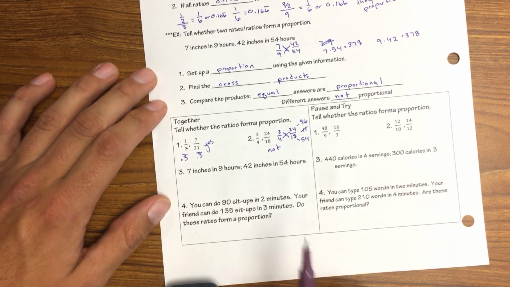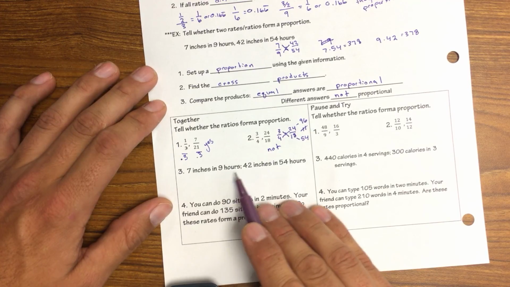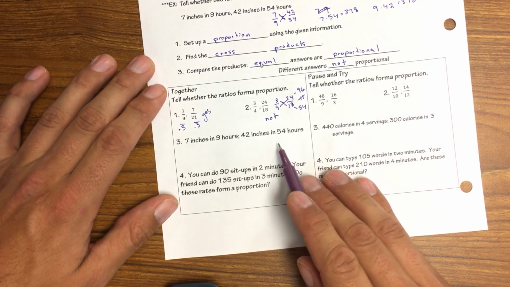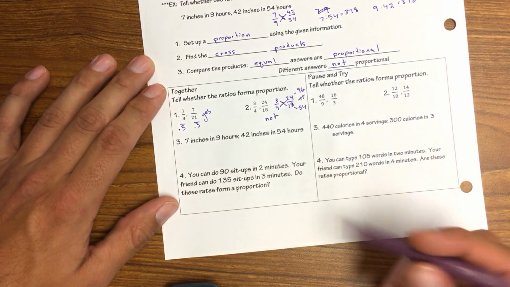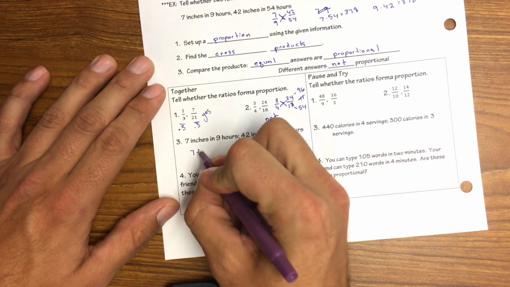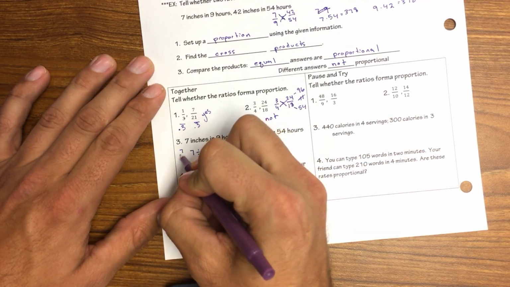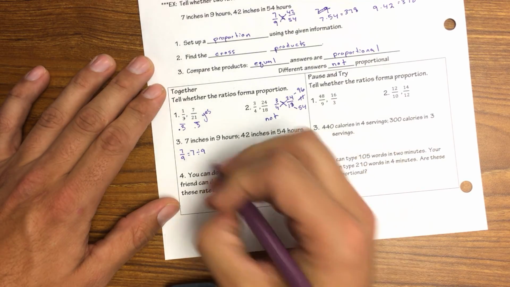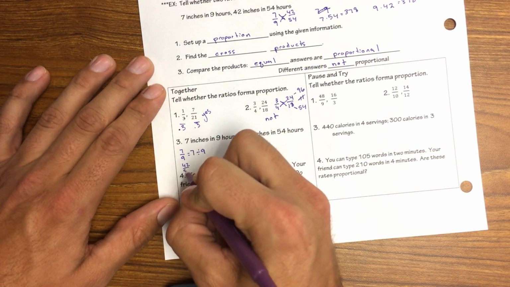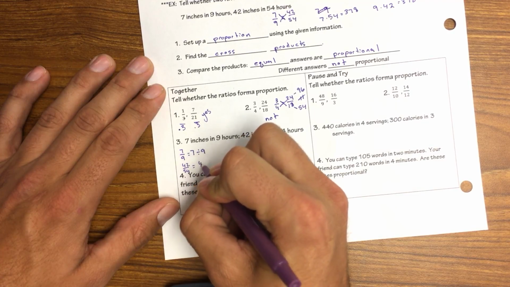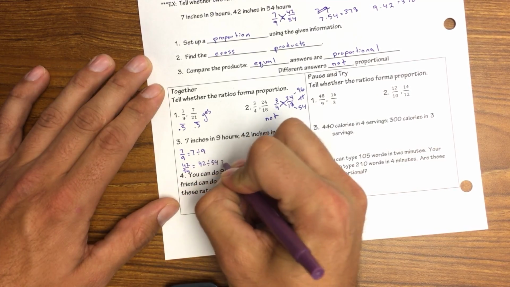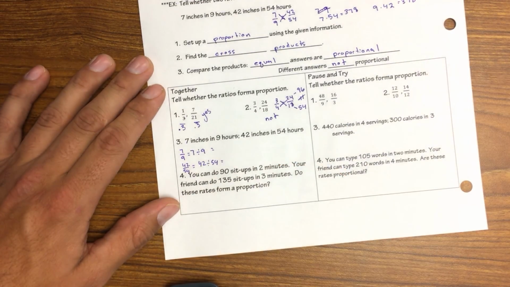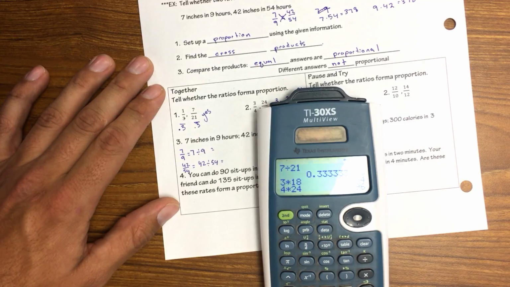All right. So number 3, 7 inches in 9 hours and 42 inches in 54 hours. It wants to know, does that form a proportion or not? So let's do 7 divided by 9. We're going to set that one up as a ratio. And then 42/54, which means 42 divided by 54. And let's see what those are equal to. We're setting them both up as fractions, dividing, and we're going to see what our answer is.